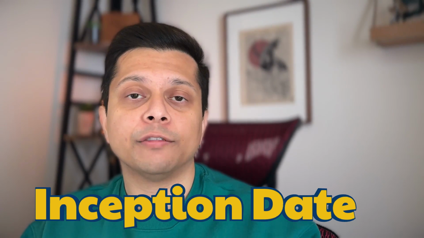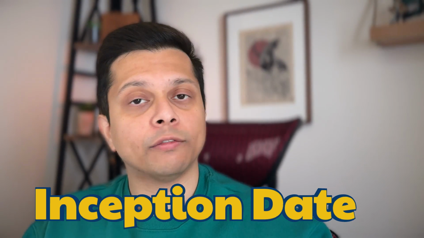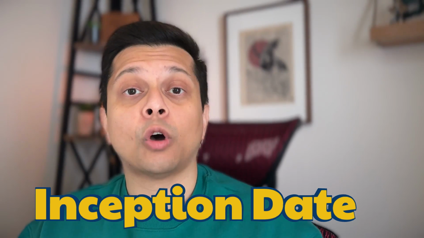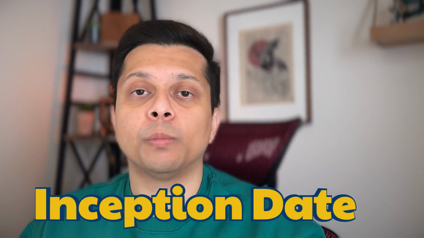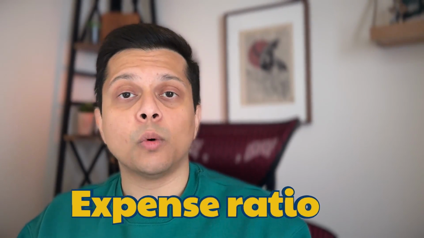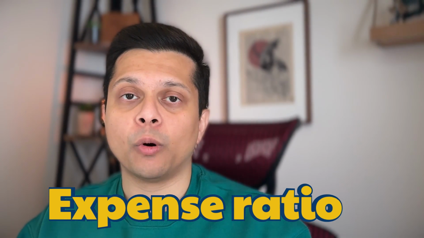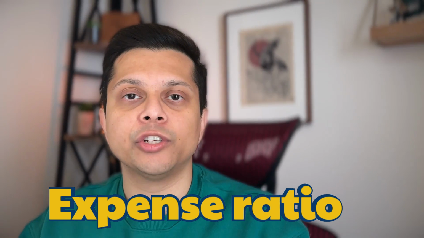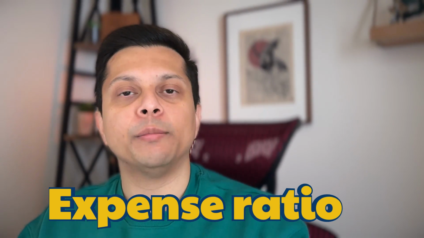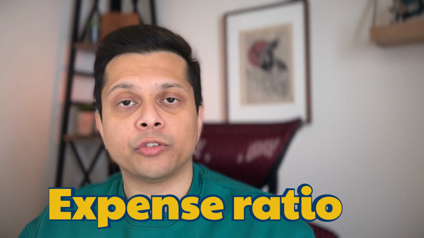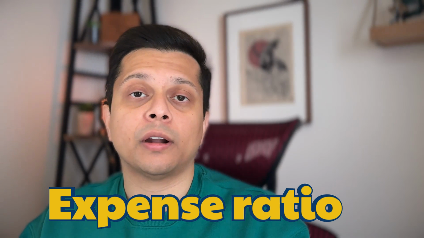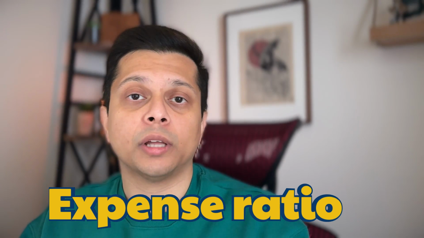A newer ETF which has not seen the lows of the markets may not be the most optimal investment choice for you. So always take this into consideration whenever you plan to invest in an ETF. The third one is expense ratio, and this is very important because a higher expense ratio means that the ETF is actively managed, which basically means that you are going to give away a little bit more gains. So always keep that into consideration because there are ETFs that are passively managed with a low expense ratio, and there are ETFs that are actively managed with a higher expense ratio.